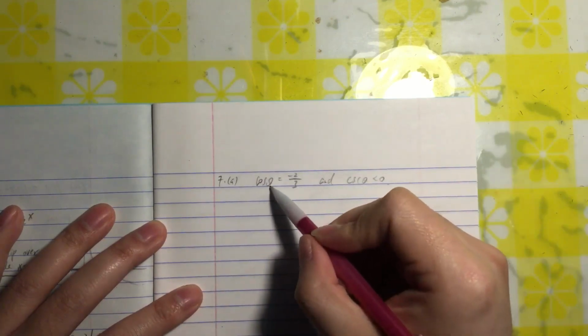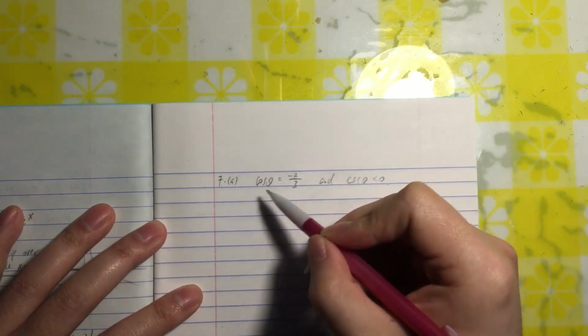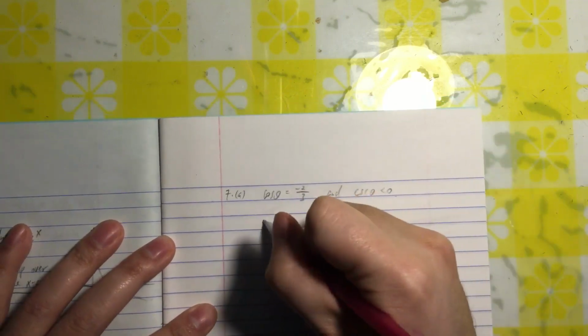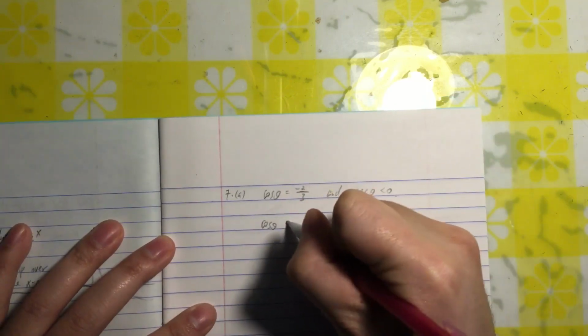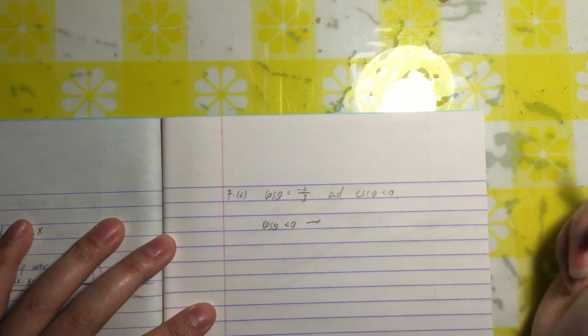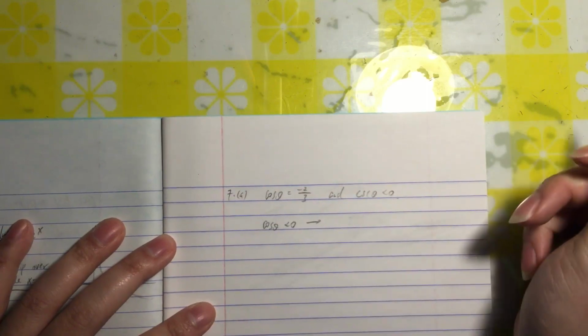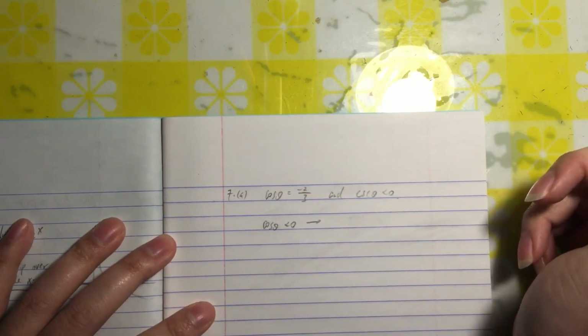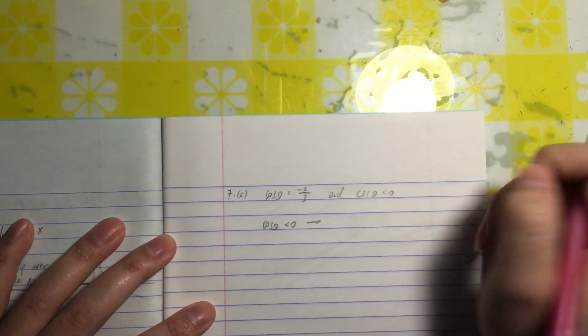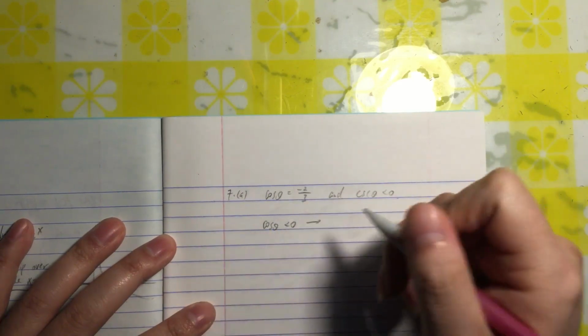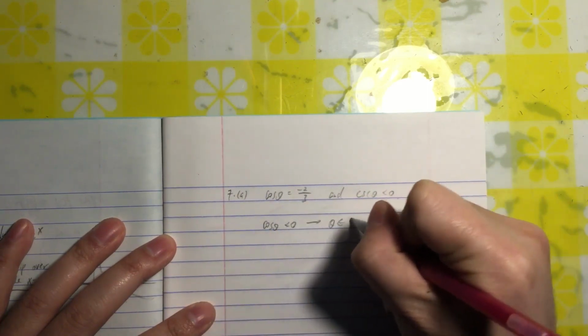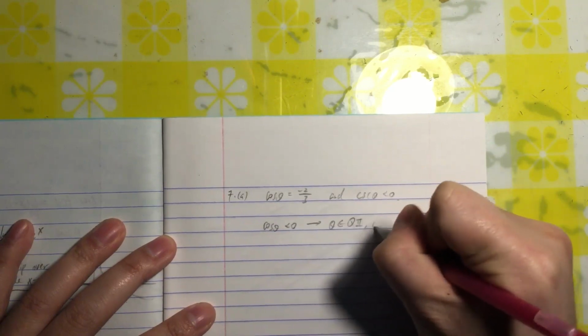Here, cosine theta is negative. We know that cosine function is positive in quadrant 1 and quadrant 4, negative in quadrant 2 and quadrant 3. If cosine theta is negative, that means angle theta belongs to quadrant 2 or quadrant 3.